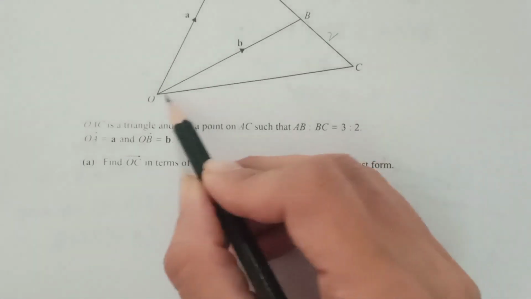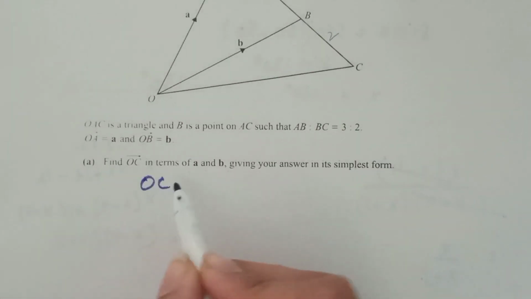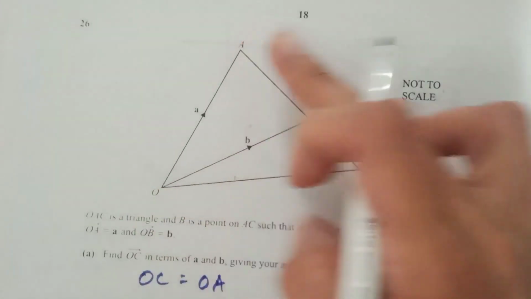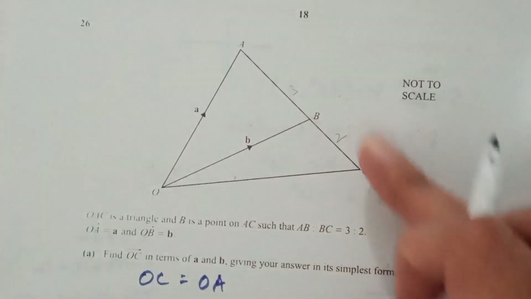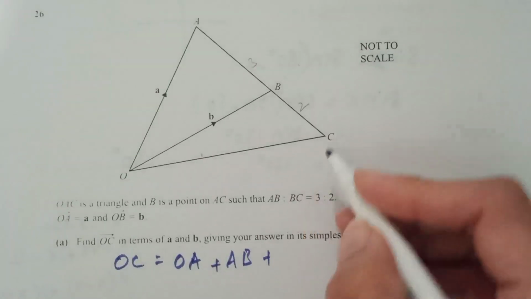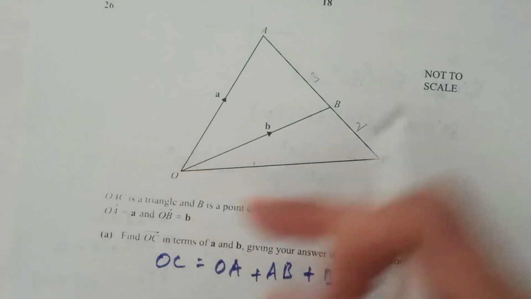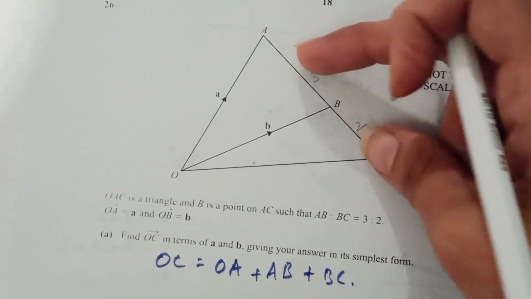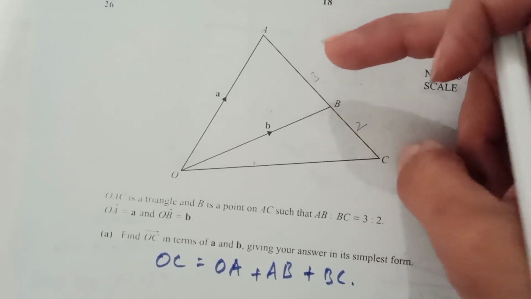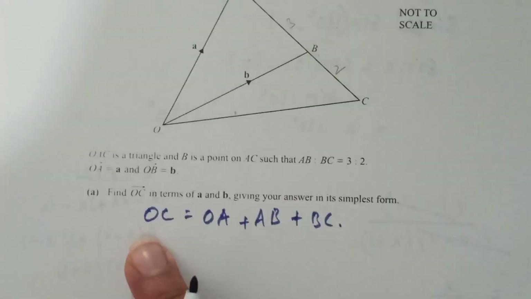We have to find the OC. OC is equal to OA plus AC, and AC is equal to AB and BC. OA is given to us as a, and the ratio of both lines is given to us. These lines are not given to us, only the ratio is given. First we have to find AB and BC, and then we can easily find the value of OC.